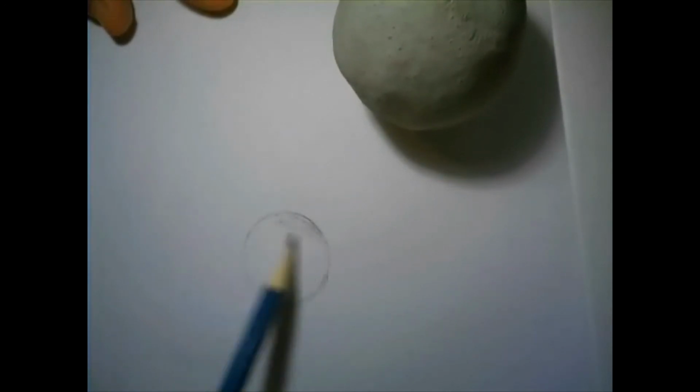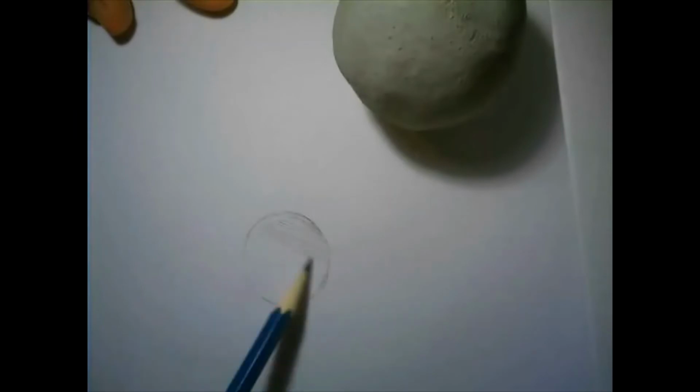Now to make this faster and easier, I'm going to just shade the whole entire thing and then smooth it with the tortillon.